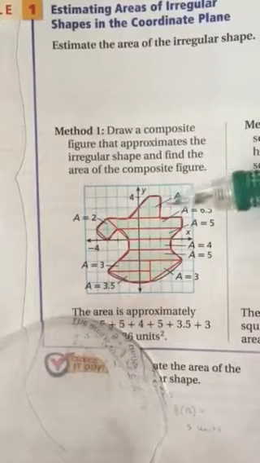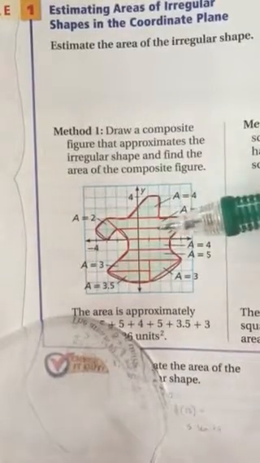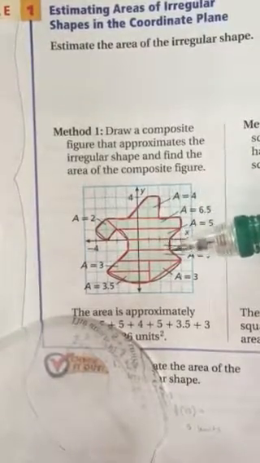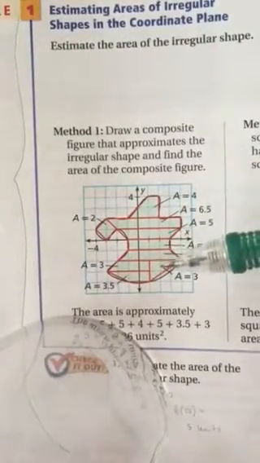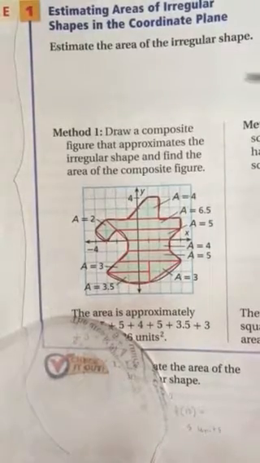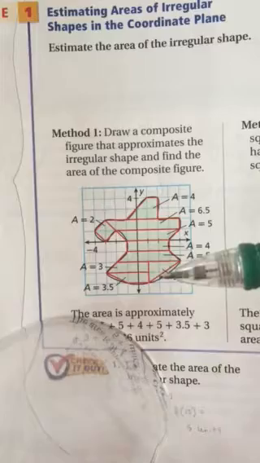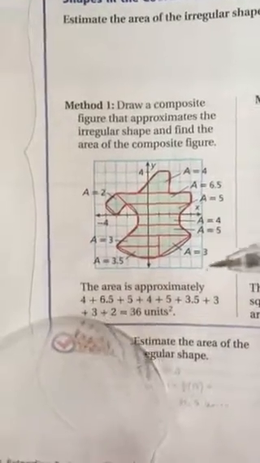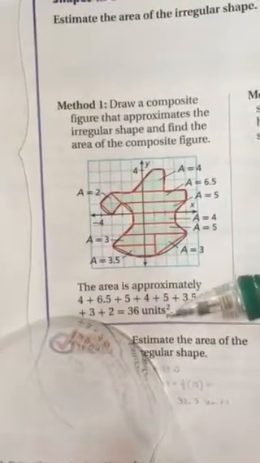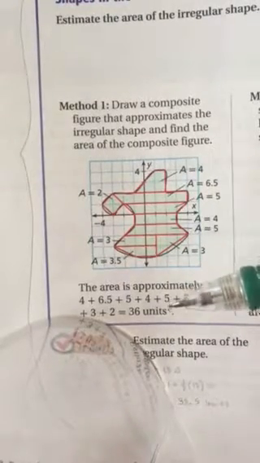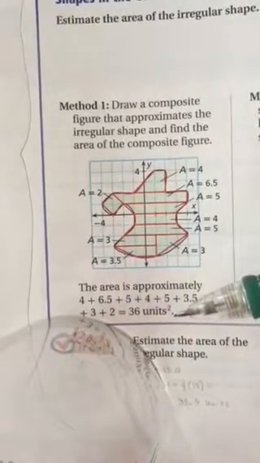So you can see they've drawn a trapezoid here, a trapezoid here, a square there, a rectangle here, trapezoid, triangle, etc. And then they have roughly found the area of each of those shapes, and then they've added them together to find that the area of this irregular shape is approximately 36 units squared.